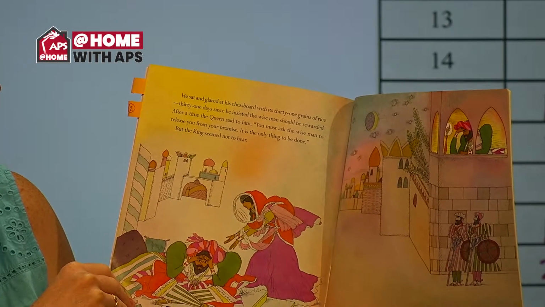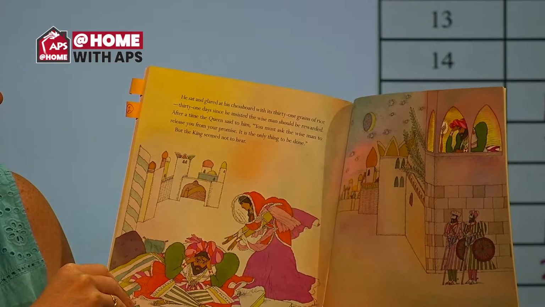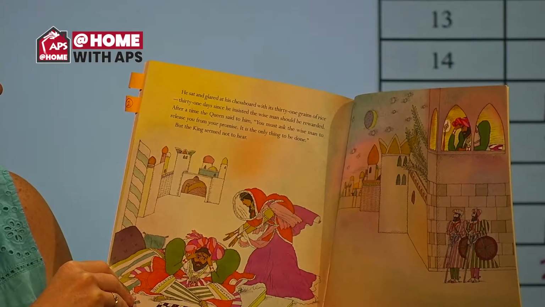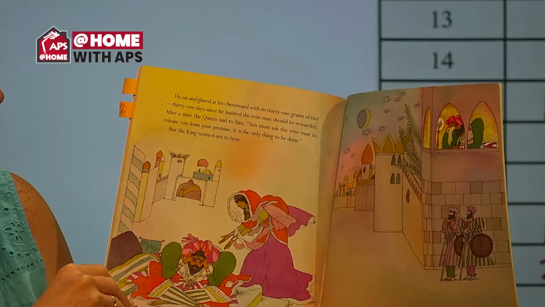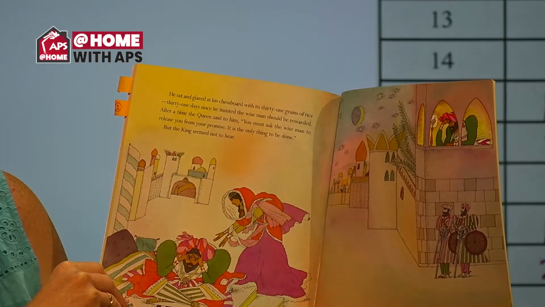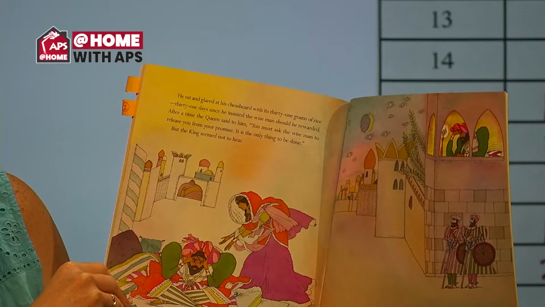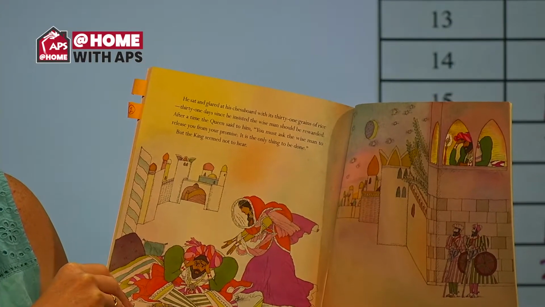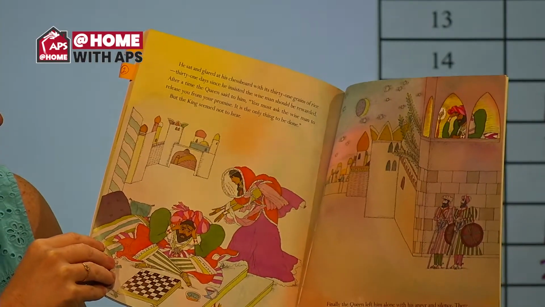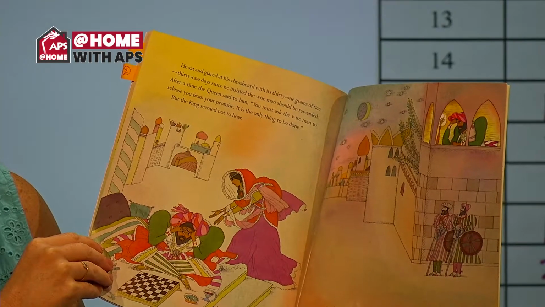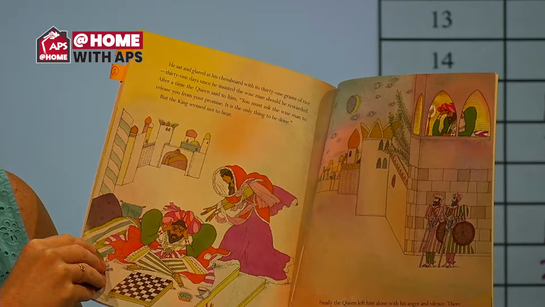31 days since he insisted the wise men should be rewarded. After a time, the queen said to him, "You must ask the wise men to release you from your promise. It is the only thing to be done." But the king seemed not to hear. Finally, the queen left him alone with his anger and silence.